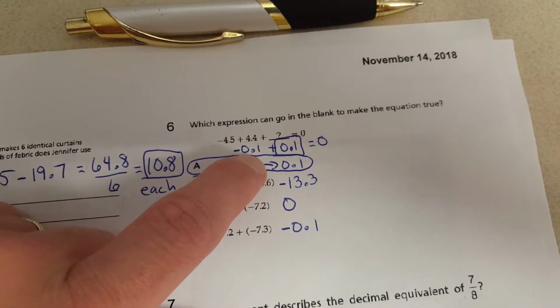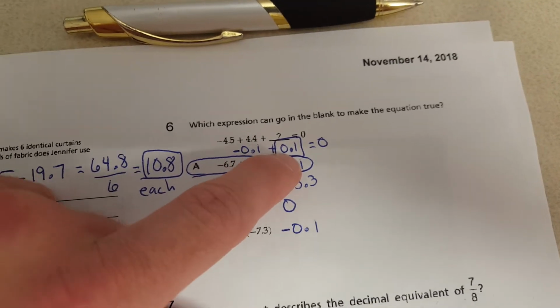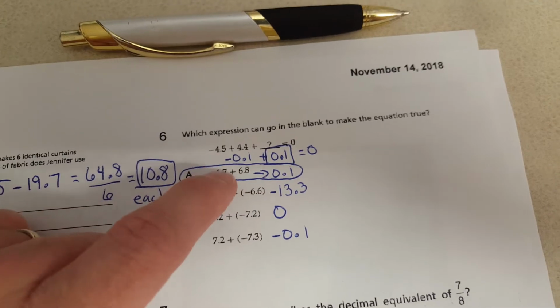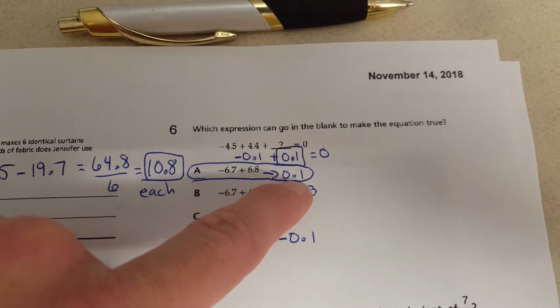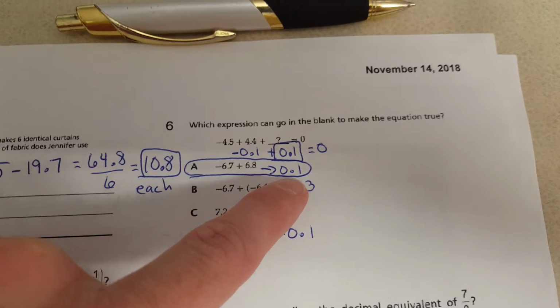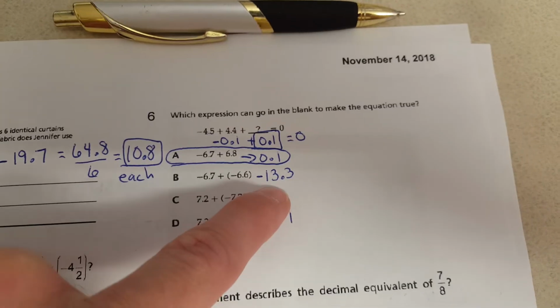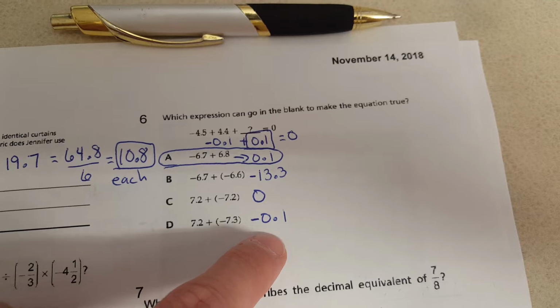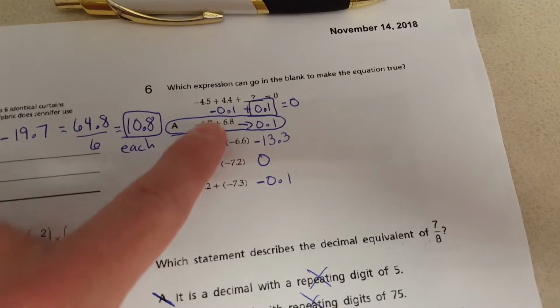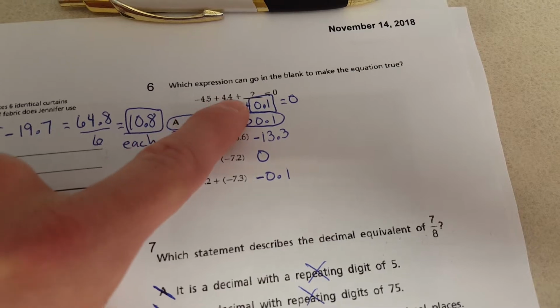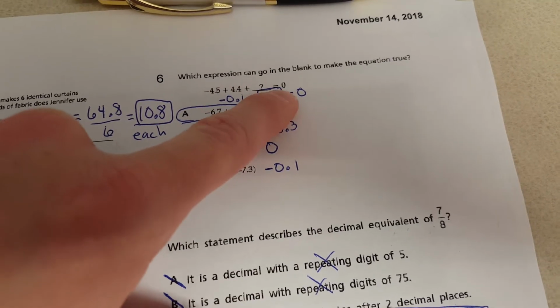So what's the opposite of -0.1? Well, it's +0.1. So you need to find, of the 4 choices, which one adds up to 0.1. The only one that does is A. You have -13 here, 0, and -0.1. If you punch this in the calculator, this plus this plus this plus this, you would equal 0.